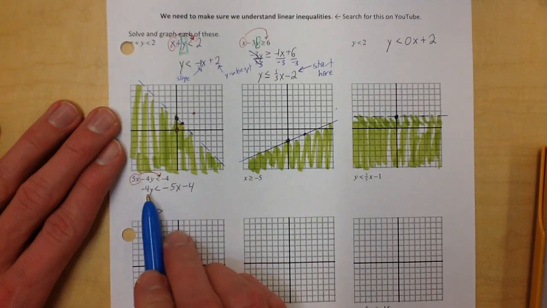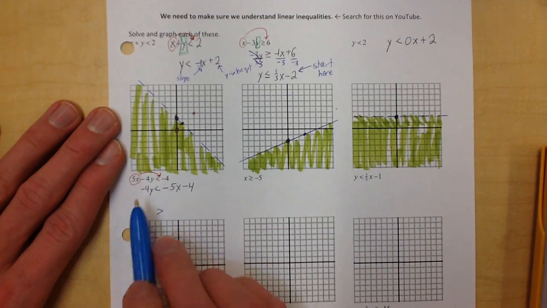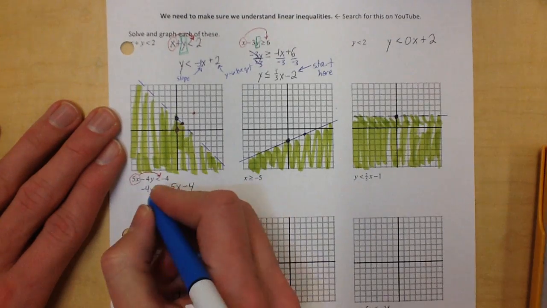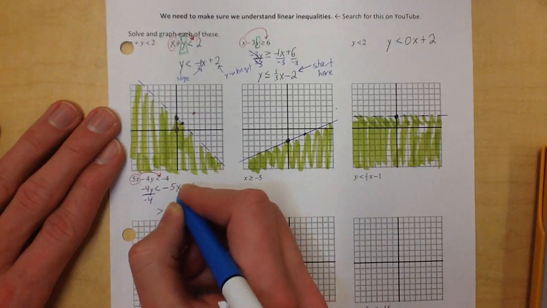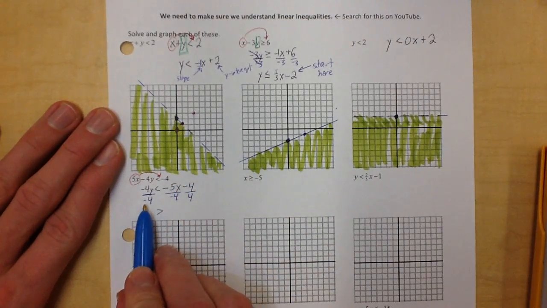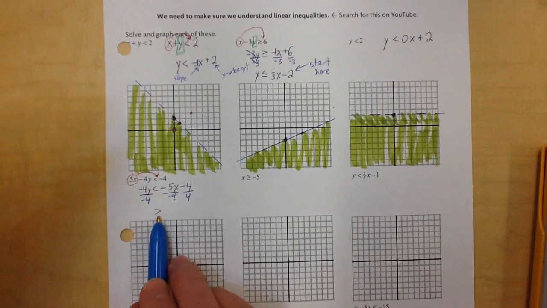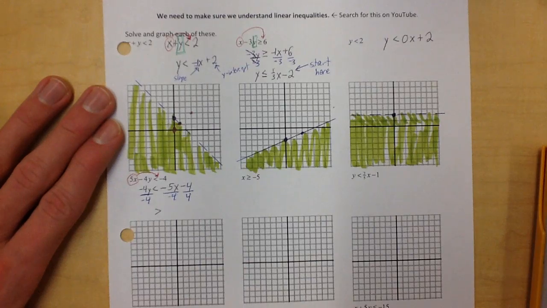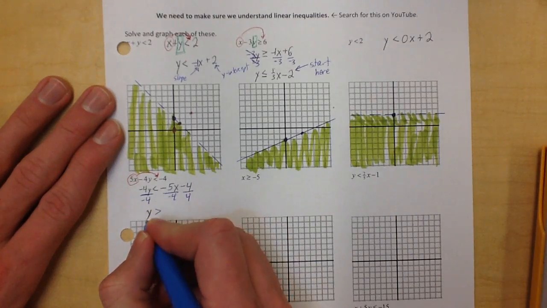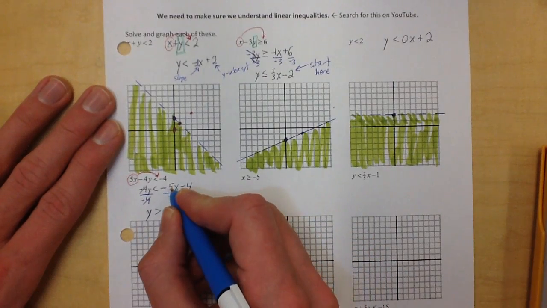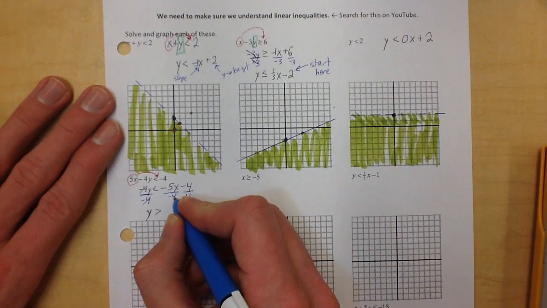I am about to divide this by -4. Everything gets divided by -4. I divided by a negative, therefore I turn that around. What was less than becomes greater than. Why? -5, those cancel by the way, they divide out. -5 divided by -4 is positive.